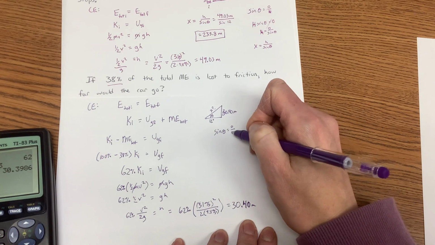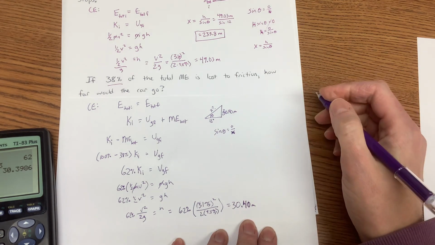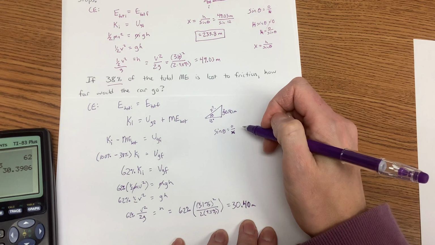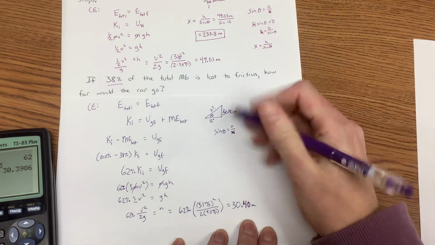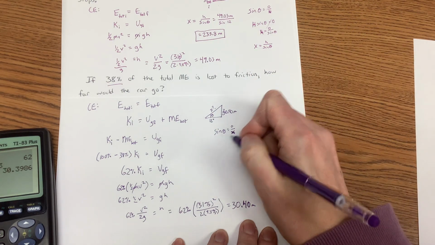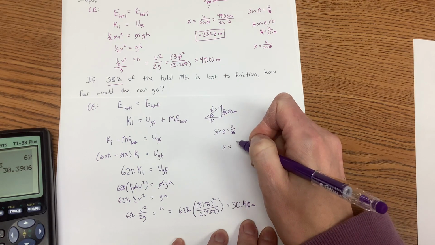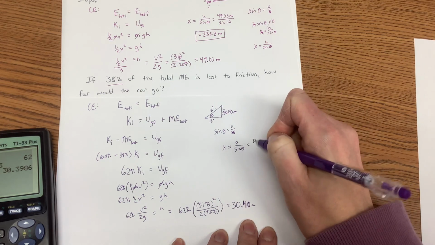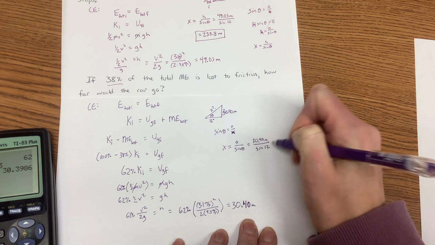Let's call that x. Okay, so I want x equals the opposite side over the sine of the angle. So I'm going to put in that 30.40 meters on top over the sine of 12.